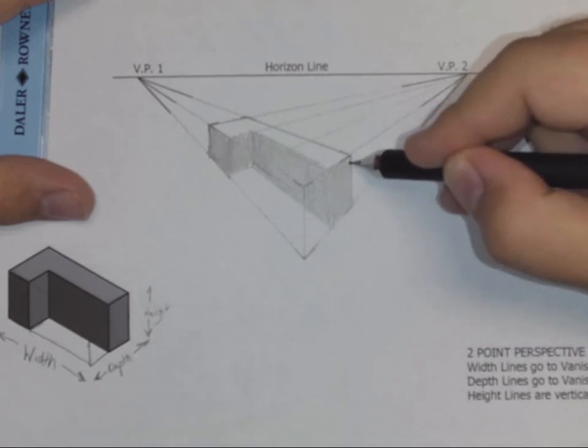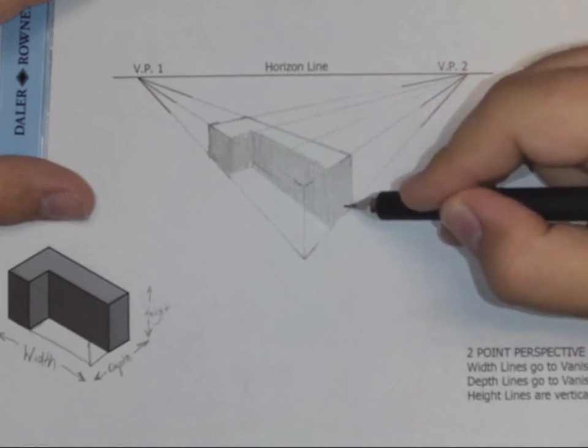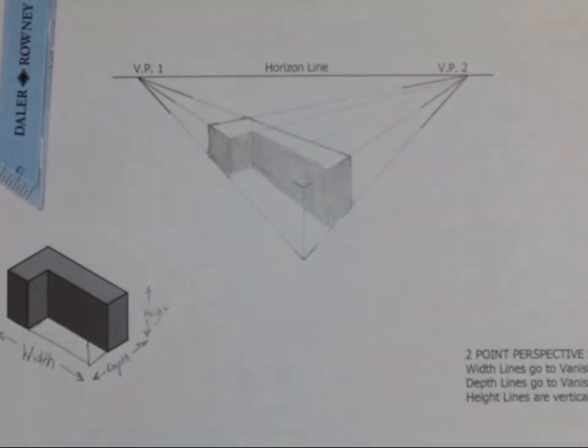So again, same kind of shading convention as before. Darker on the fronts, a little bit lighter on the sides, and this finishes out our 2-point perspective sketch.